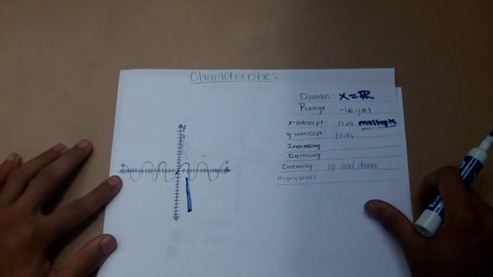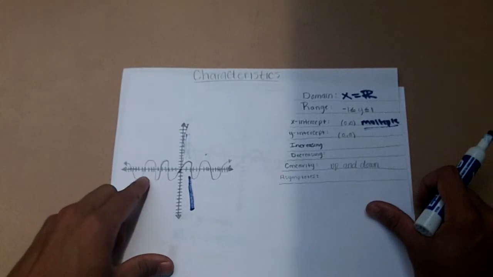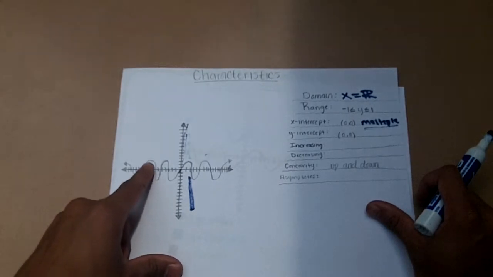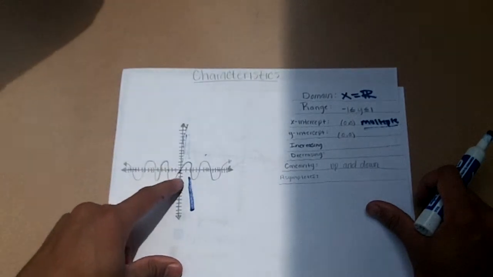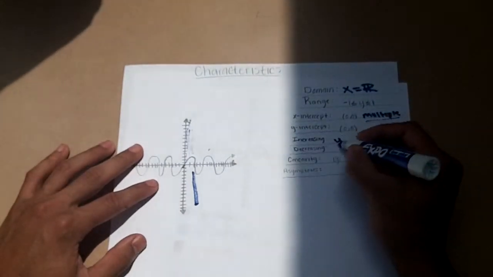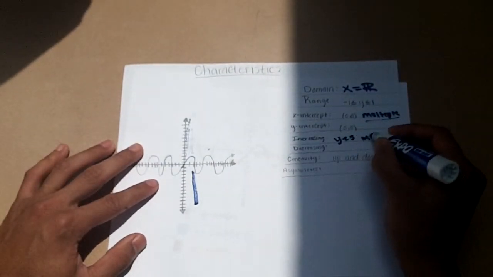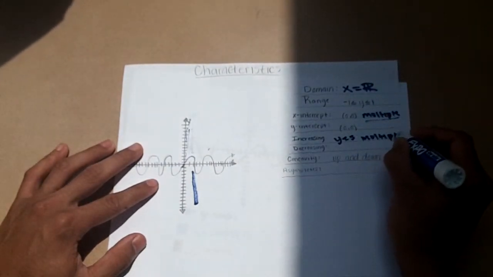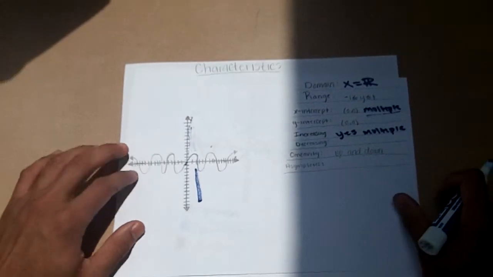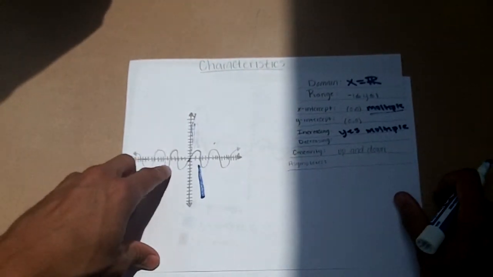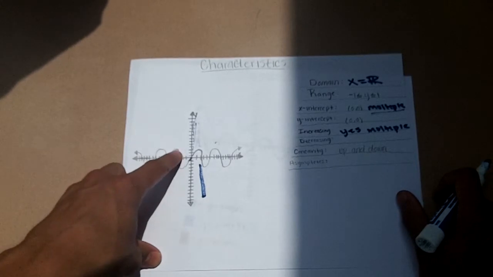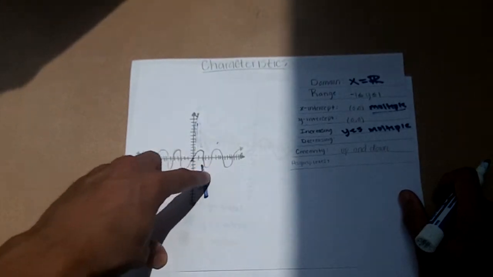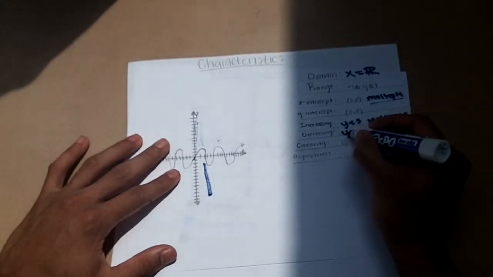For increasing, as you can see right there, it goes up. So that's increasing. There's multiple places, so you'll put yes, multiple. For decreasing it's the same thing. As you can see, from there to there it goes down, that's decreasing. There to there, down. There to there, down. So it will be yes.